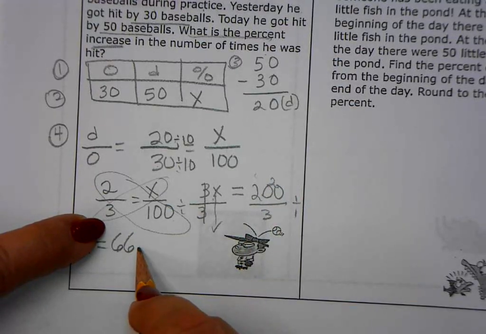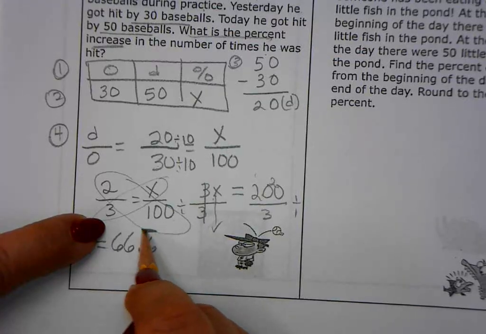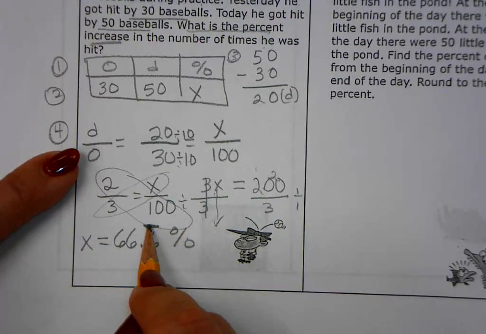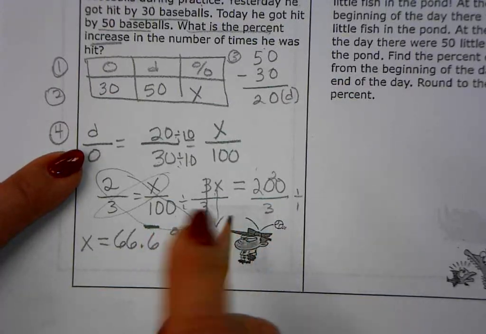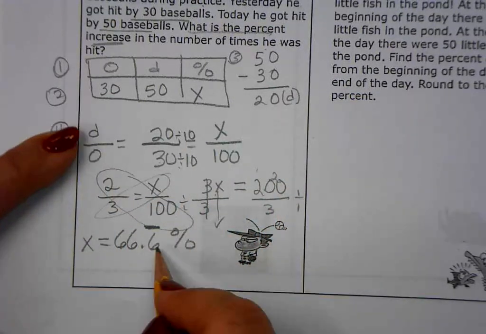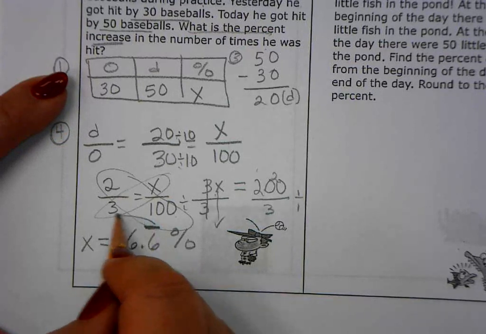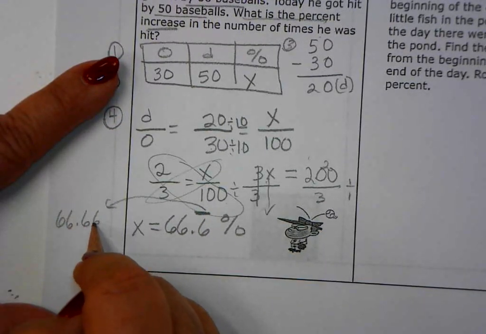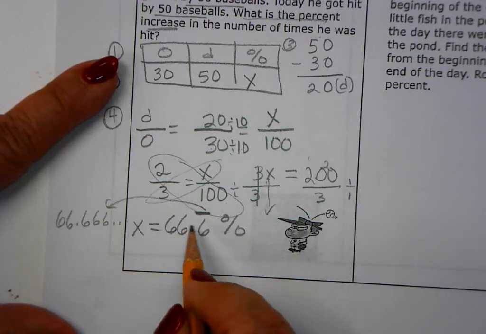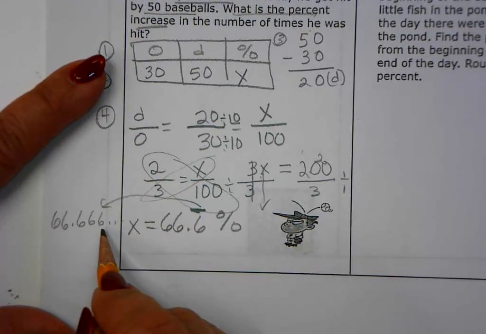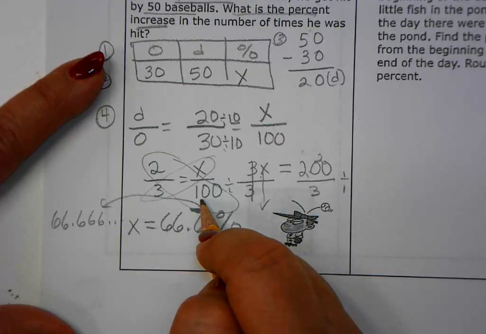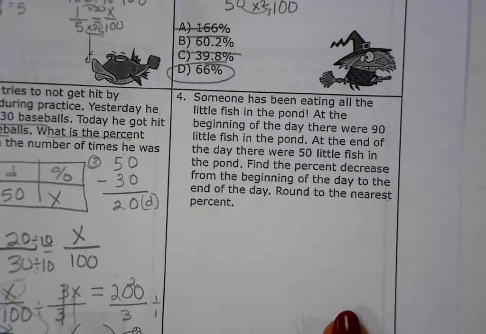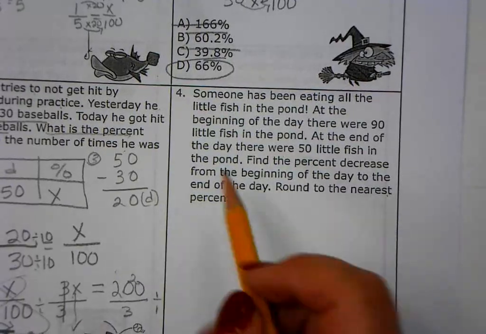And I'm going to keep repeating. So it's repeating 66.6. This line means repeat. It's going on and on and on. So this is an example of 66.666 and on. So we put the line here to tell you that it's being repeated. Okay? All right. Now you're going to do the rest, but we're going to set this up, and then the back part is on your own.